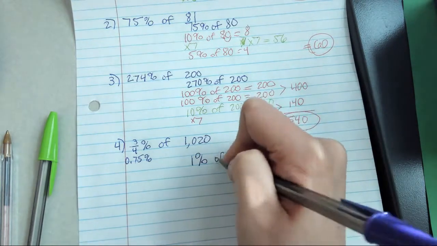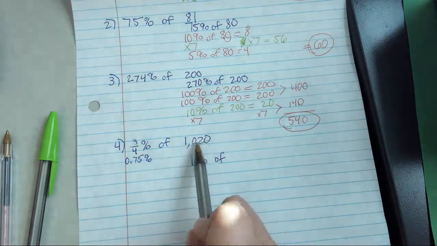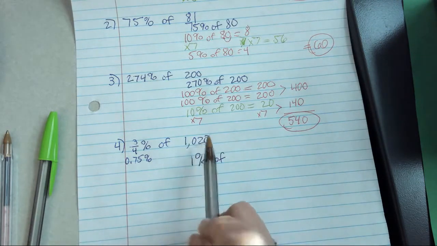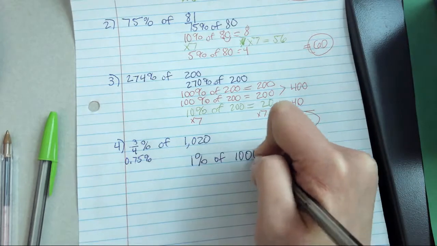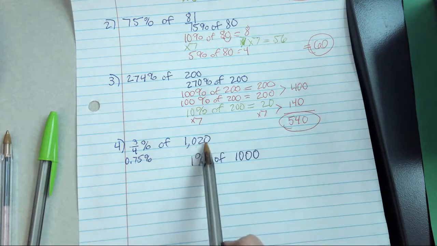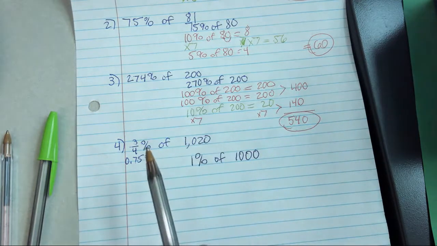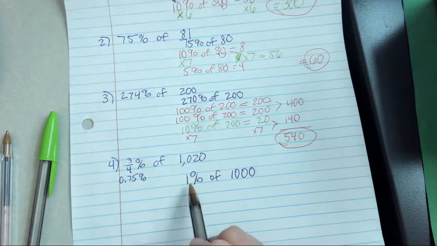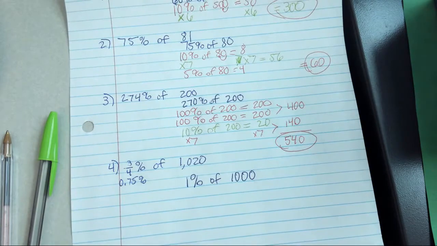And I'm going to say 1% of, since this is a big number, you could keep it this way, but you could go to 1,000. Estimating's hard because there's no quite set rules, but the bigger the number is, the farther you can round. The smaller the number is, the less you want to round, because that means it's going to make it farther off the final answer. 1% of 1,000.